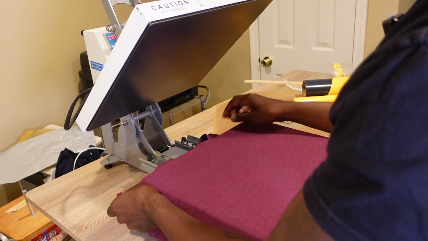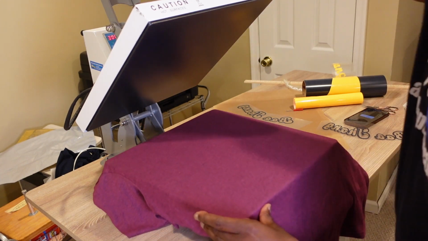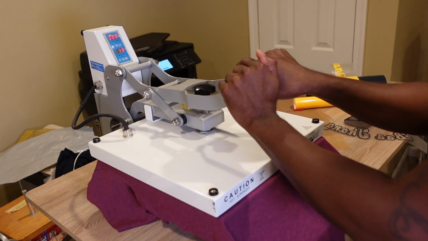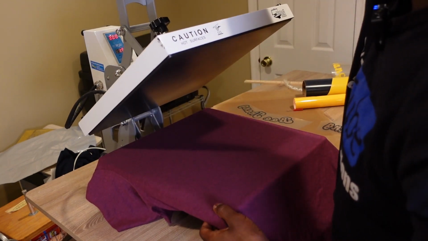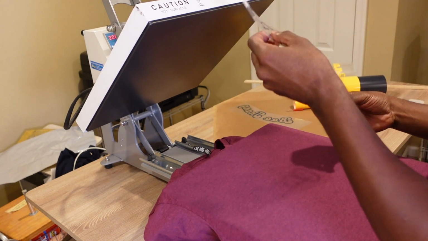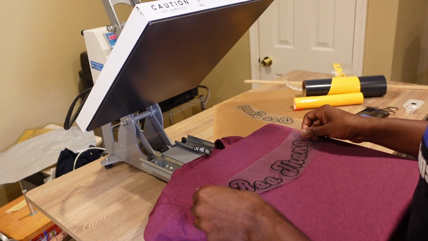All right, line this up, and I'm just gonna press it down to get some of the wrinkles out and also to get the moisture out of the shirt. Just a few seconds, that's all you need. Now I'm gonna lay down my first layer, which is my regular vinyl, and I'm just going to eyeball it and center it up.